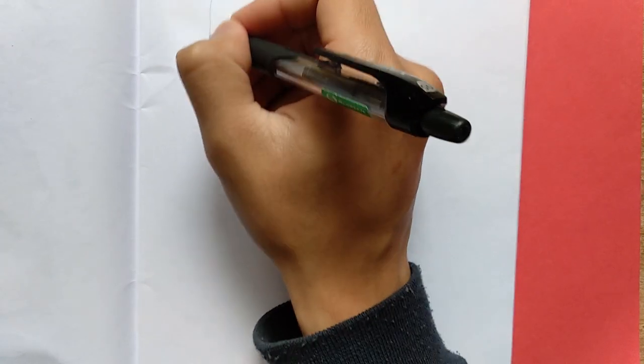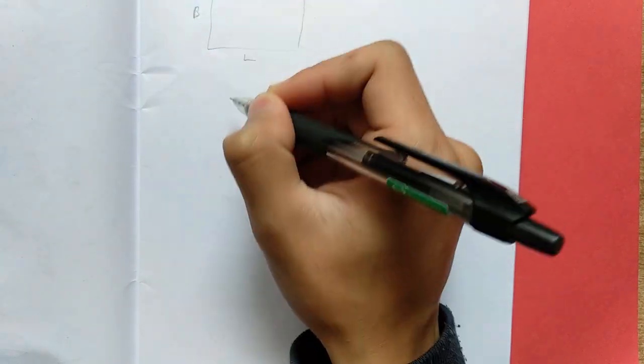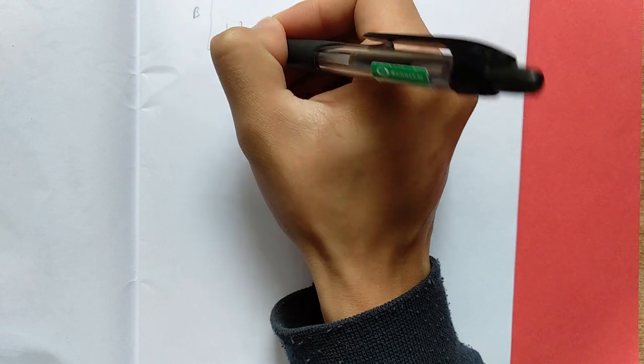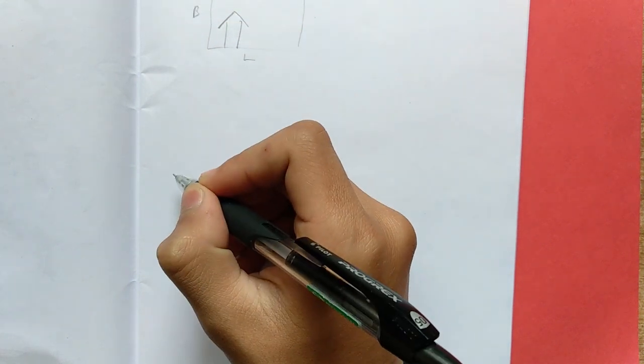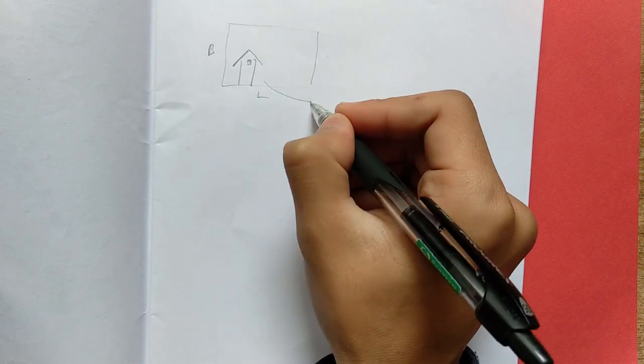So imagine a two-dimensional world. Here's the length and then there's the breadth, right? If I were to make a house, it'll look something like this. Now that'd be pretty lame to draw in real life situations. You want to impress people, right? So you want to turn this into a 3D house.